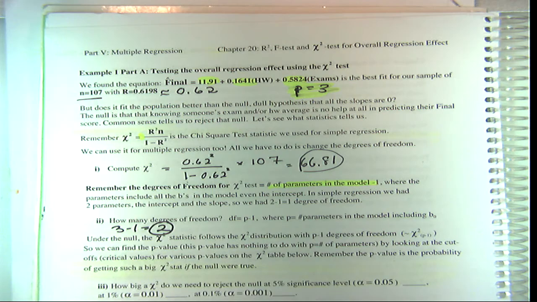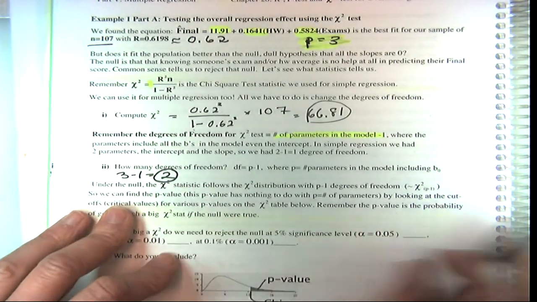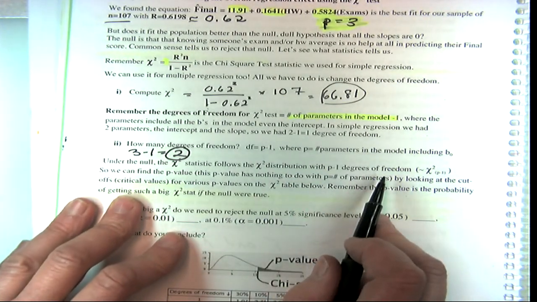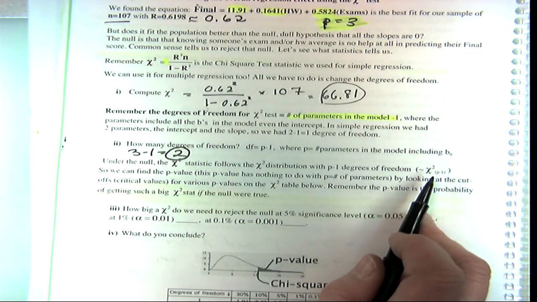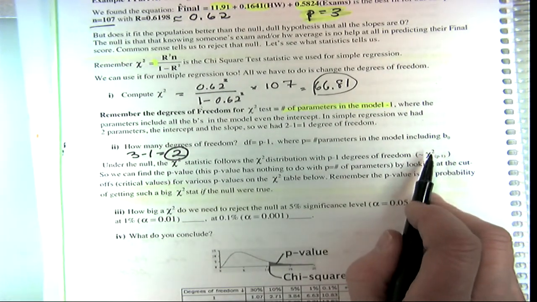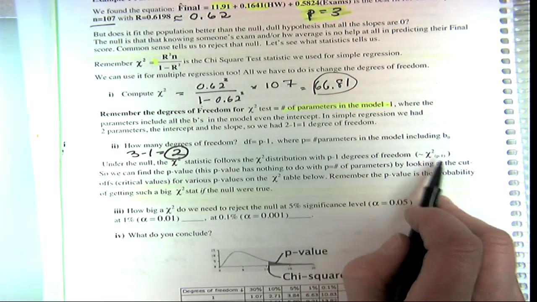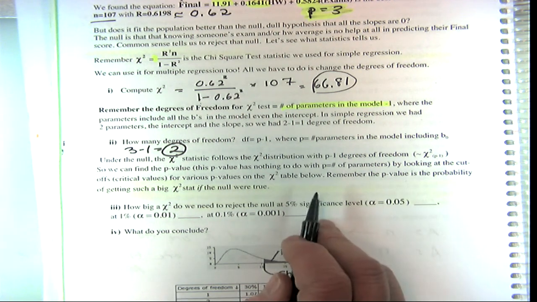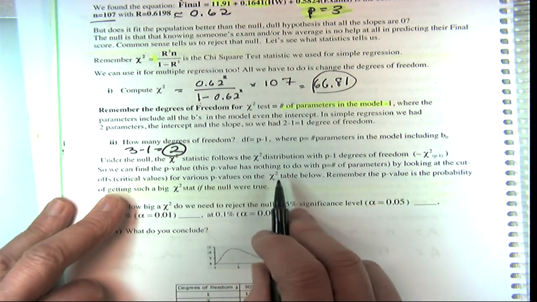And when the sample size is big enough, they're the same. So under the null, the chi-square statistic follows the chi-square distribution with p minus 1 degrees of freedom. It's written like that: this little squiggly line means distributed as a chi-squared, and then you put the number of degrees of freedom in parentheses down here. So we can find the p-value.